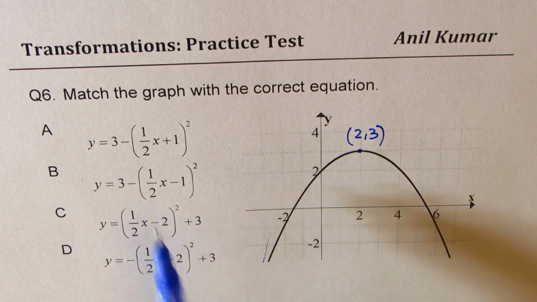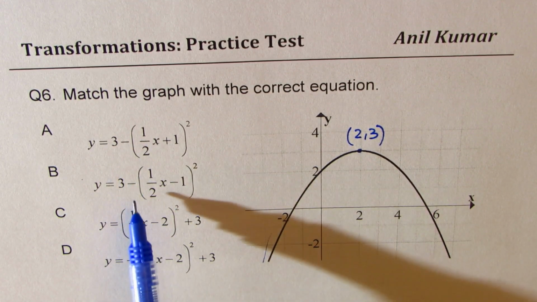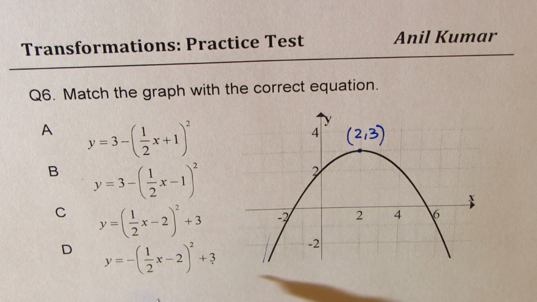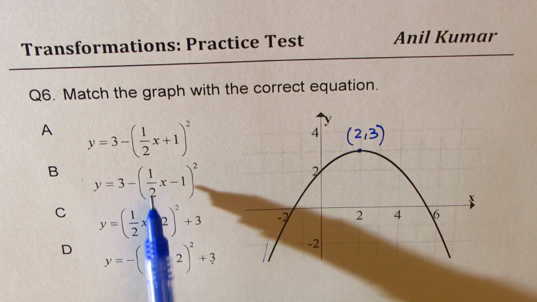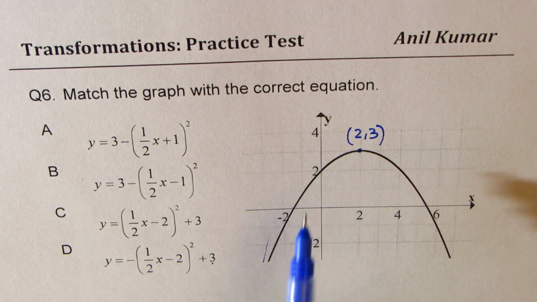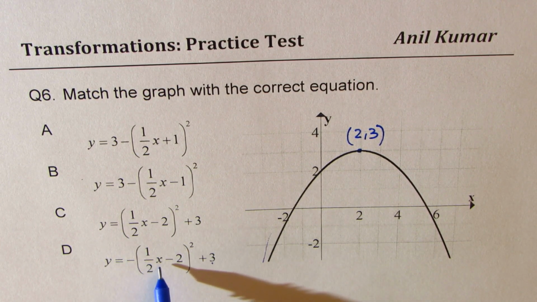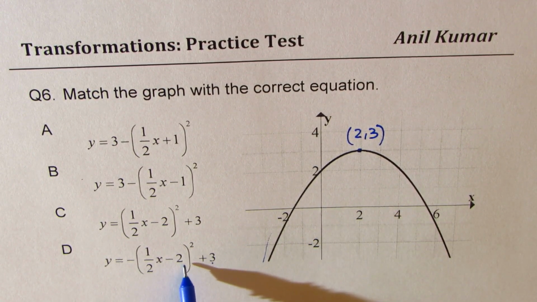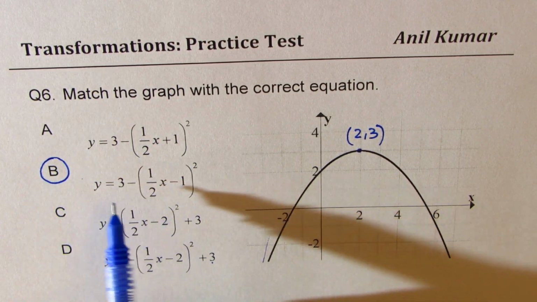Reflected on y-axis means negative, right? So we're looking for negative outside, one of these 3. 3 units up, so these 3 are also good. Now, the tricky part here is you need to factor 2 to get to the term. Here if you factor half, you get x minus 1. So it is actually 2 units to the right, not 1. So that doesn't fit in. So probably B will fit in. So let's try to see.